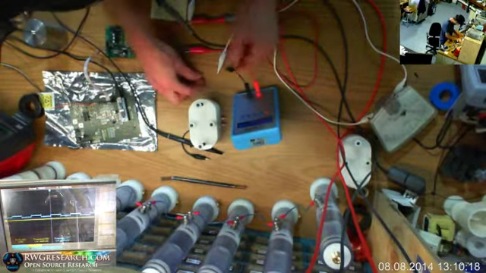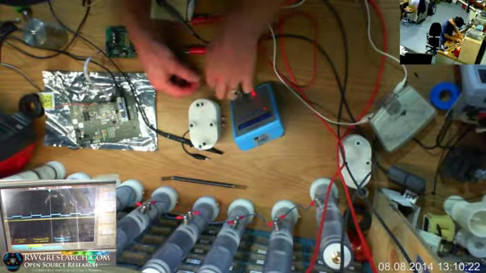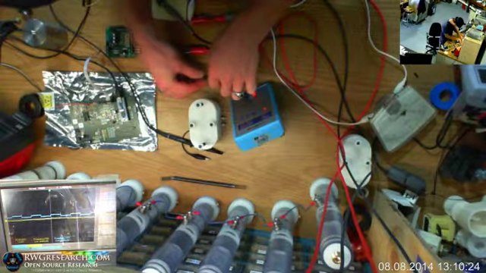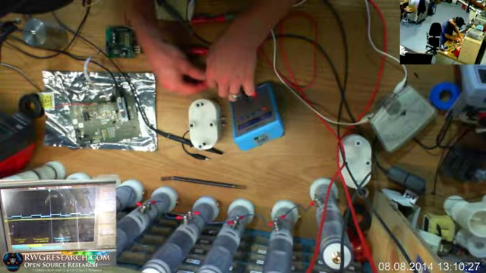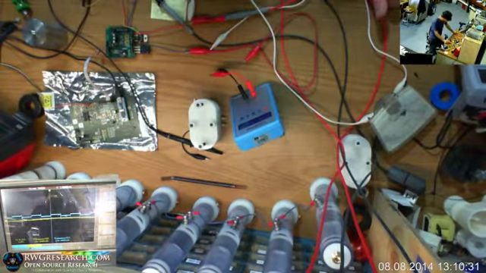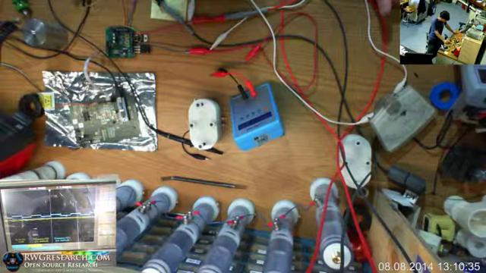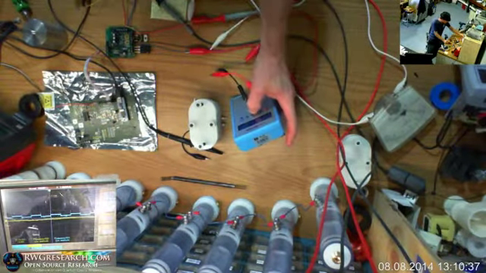We'll start there. So that is measuring, I'll put it on low.